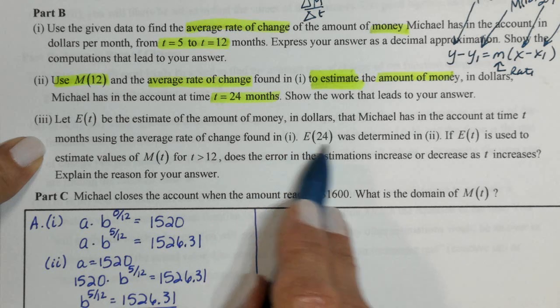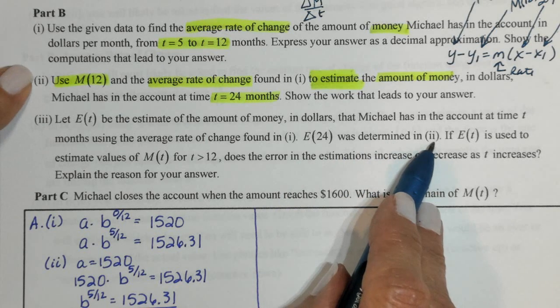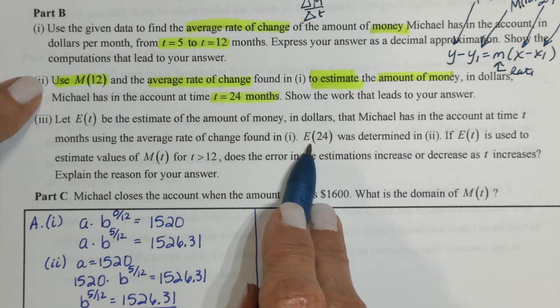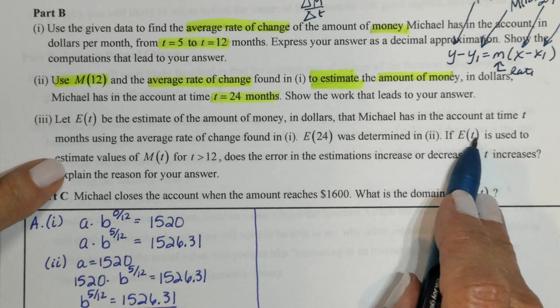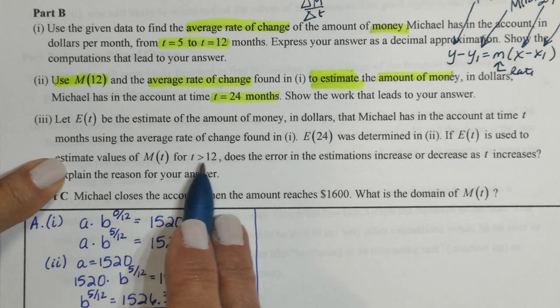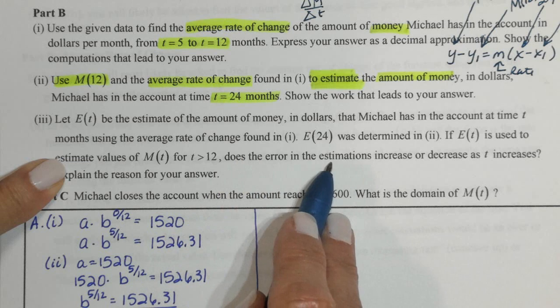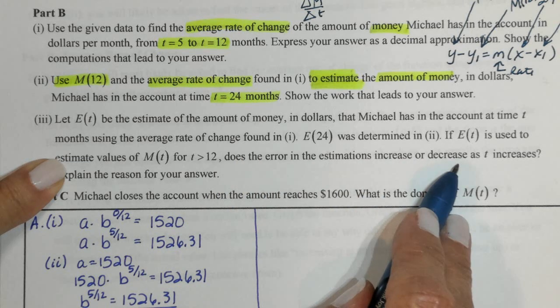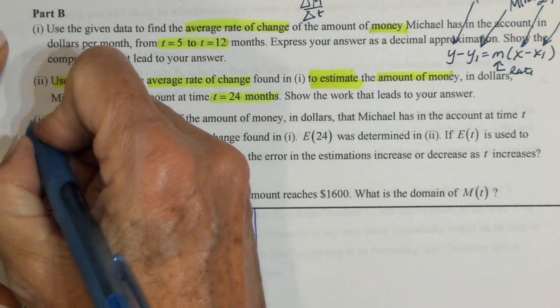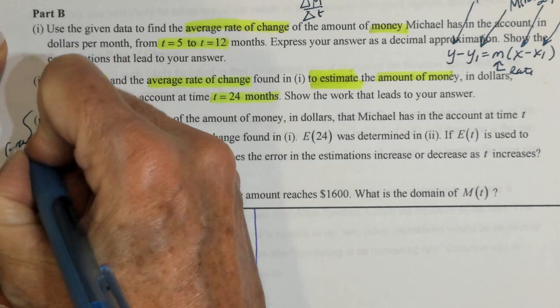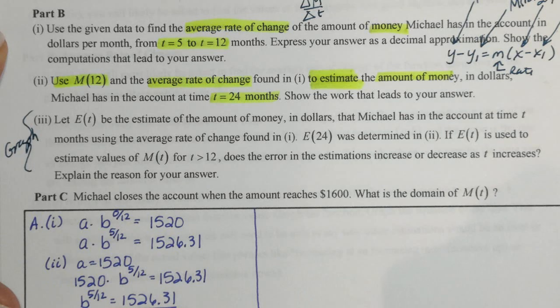E of 24 was determined in part 2. So that's what we found in part 2. That was our estimate. If E of T is used to estimate values of M for time greater than 12, like we did in part 2, does the error in the estimate increase or decrease as time increases? Remember, expect this one to be looking at the graph of your function. What does the graph of this exponential function look like?